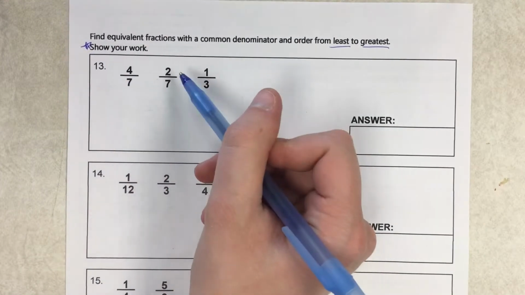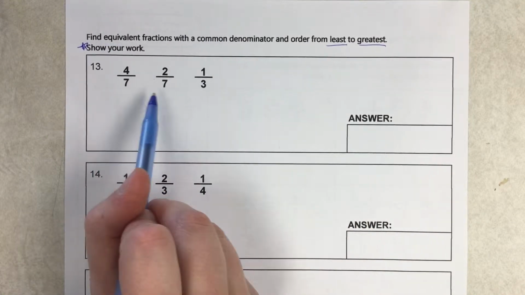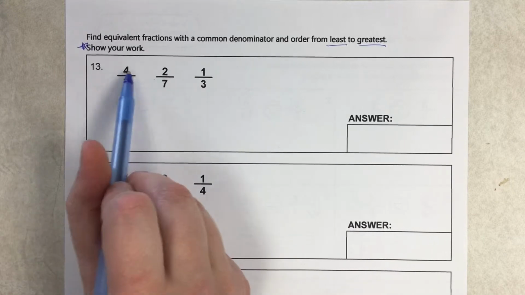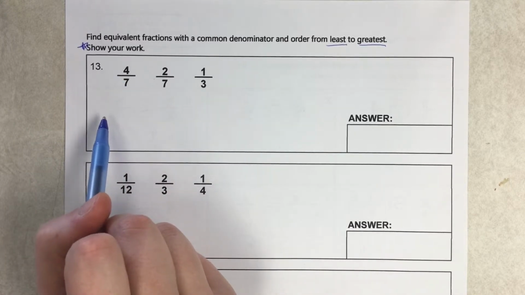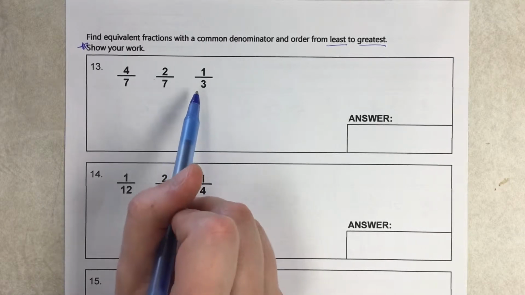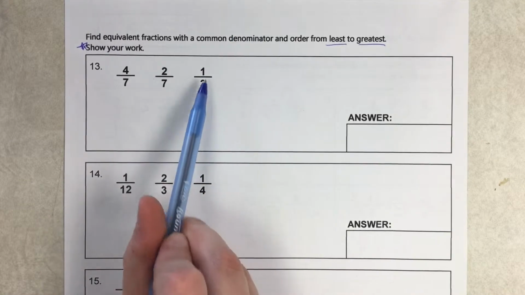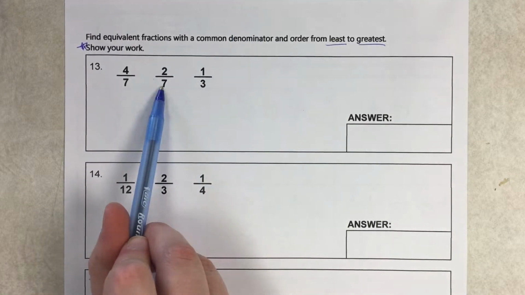We have 4/7 and 2/7. That's nice because those denominators are the same, so those are easy to compare. I already know 4/7 is going to be bigger. But then I also have 1/3. And 1/3 has a different denominator. So I'm going to have to see if I can change my 1/3 into sevenths.